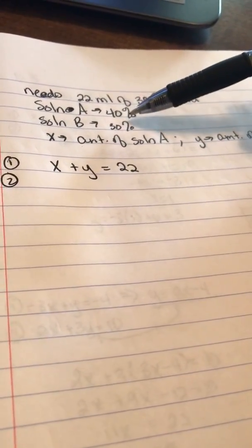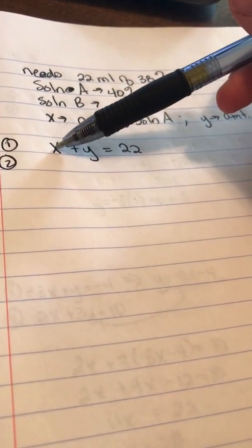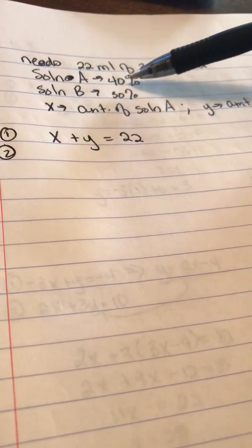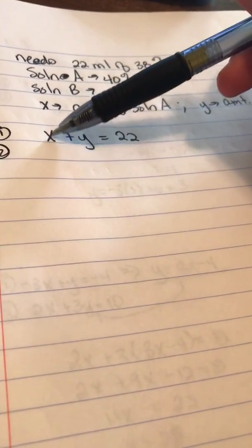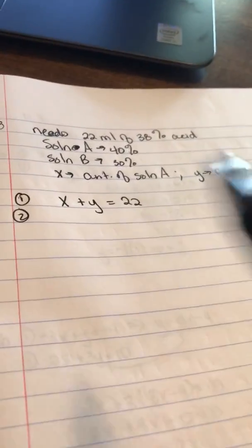If I used 1 milliliter, I would have 0.4 times 1 as acid. If I use 2 milliliters, I would have 0.4 times 2 as the amount of acid. So the amount of acid in solution A would be 0.4 times x.